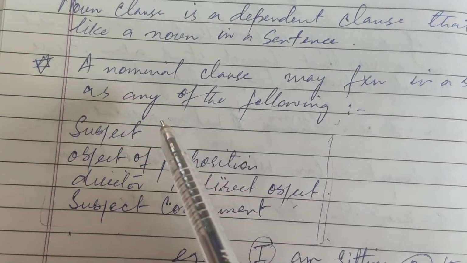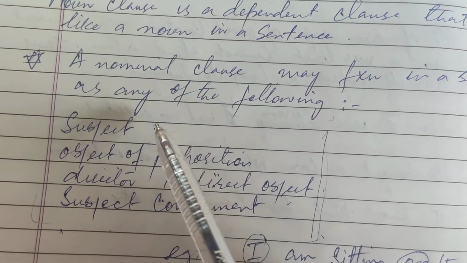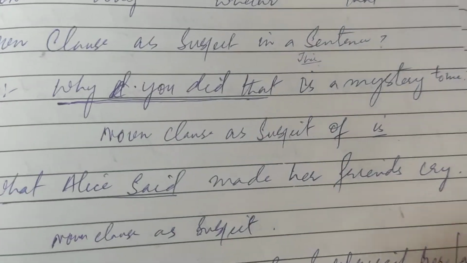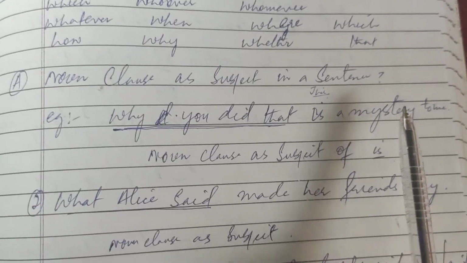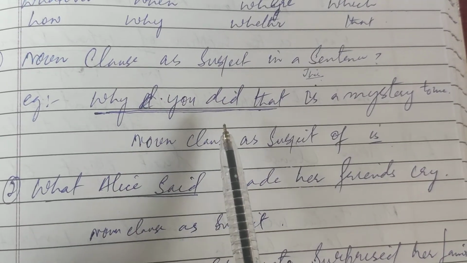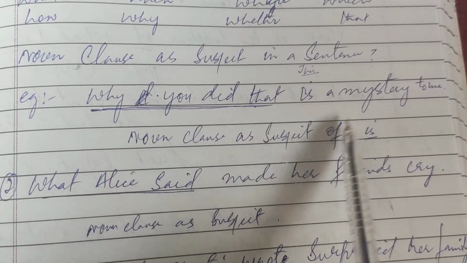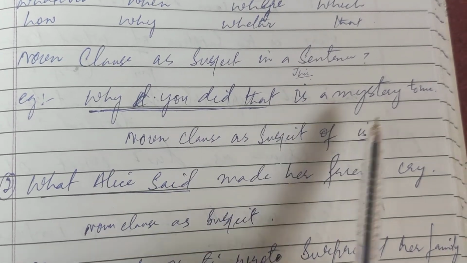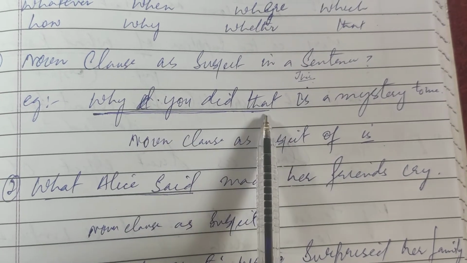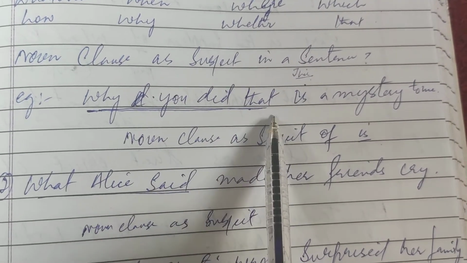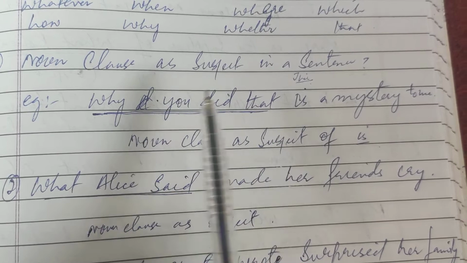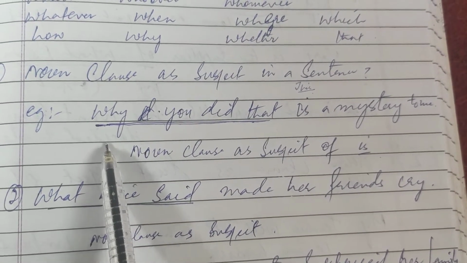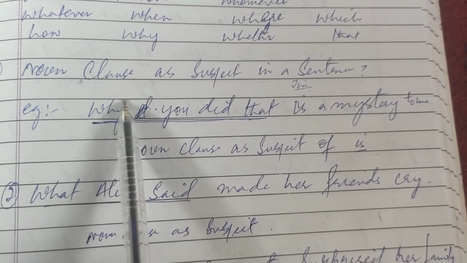The first one is how a nominal clause can be used in a sentence as a subject. Example: Why you did that is a mystery to me. Why you did that, आपने ऐसा क्यों किया, is a mystery to me. ये पूरा का पूरा subject है. Here, why is the interrogative. We have learned that a noun clause always starts with these interrogative words.